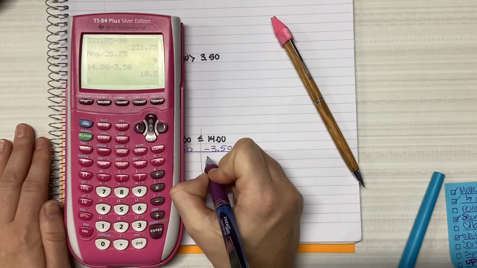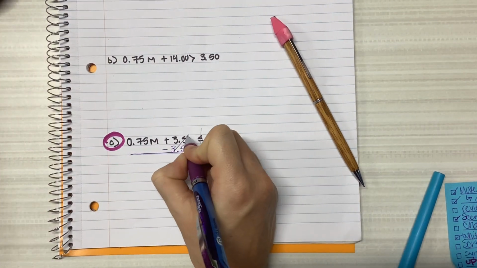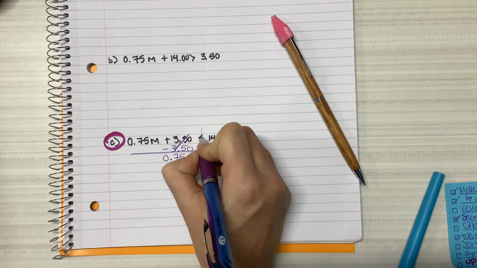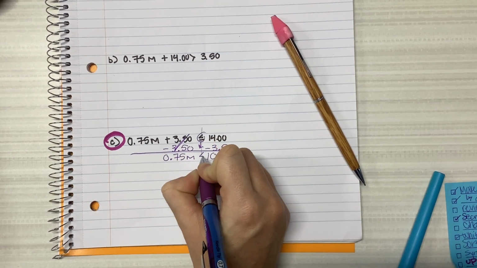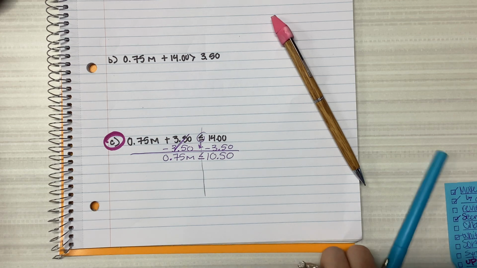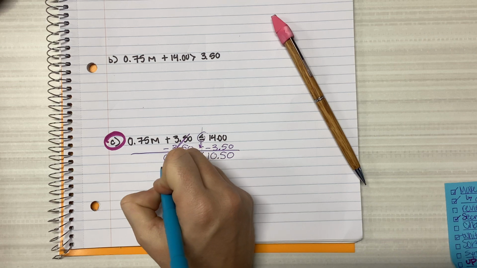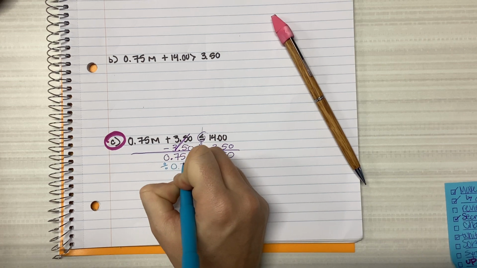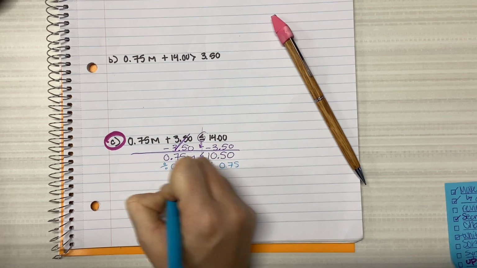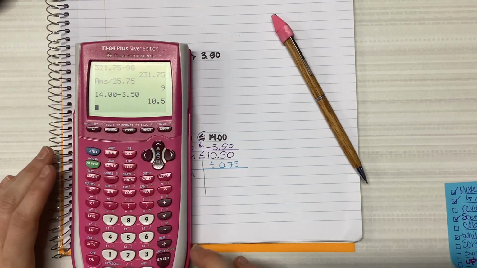That is $10.50, so 10.50. Those go away. I still have 0.75m. I'm going to bring my symbol straight down, is less than or equal to. Then I have to get rid of my coefficient. They're side by side, so that means multiplying. The opposite of multiplying is dividing. So I'm going to divide by 0.75. This is going to give me 1m.